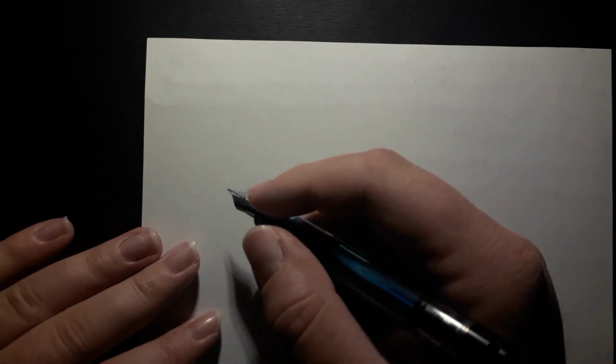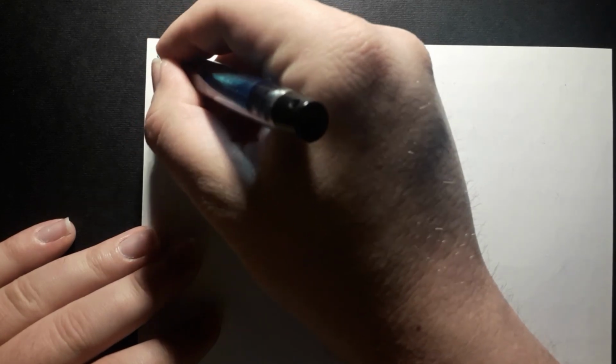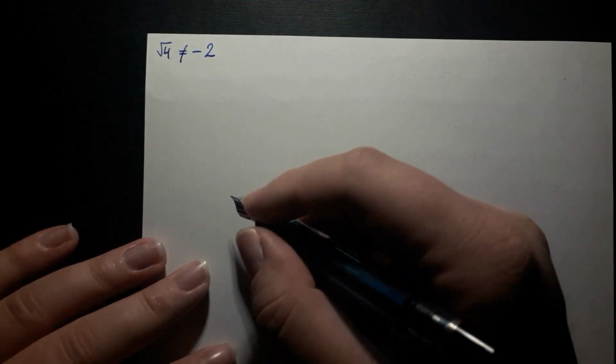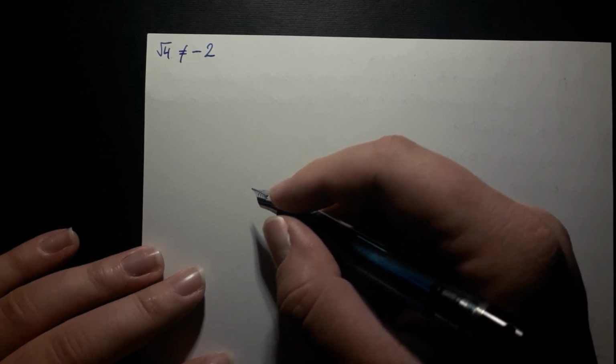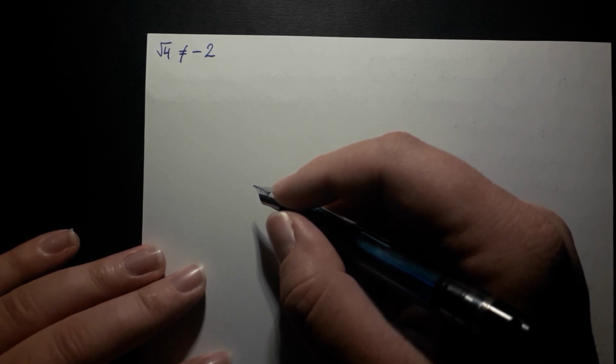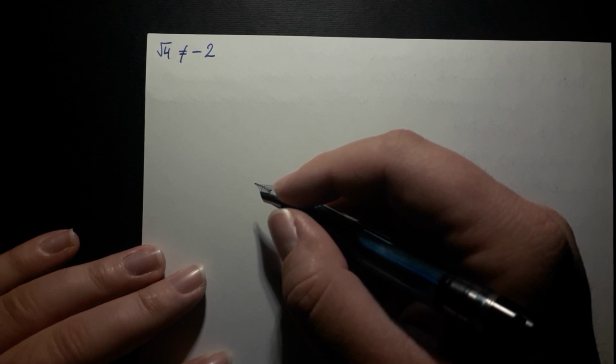Now I would like to show why the square root of 4 is not equal to negative 2. In the beginning of this video, we made a claim that there was a need for a function that for every value given had to return exactly one unique value as its result.